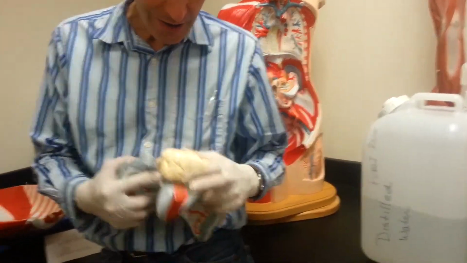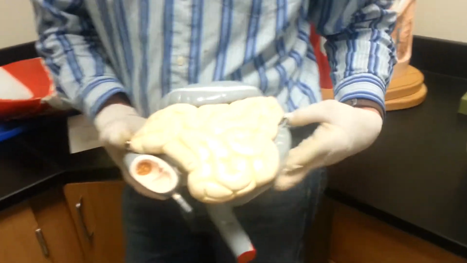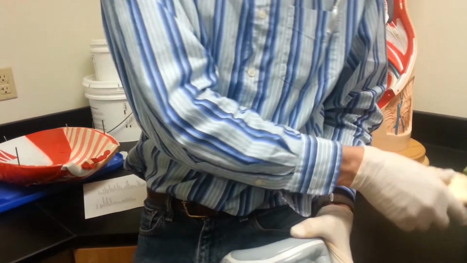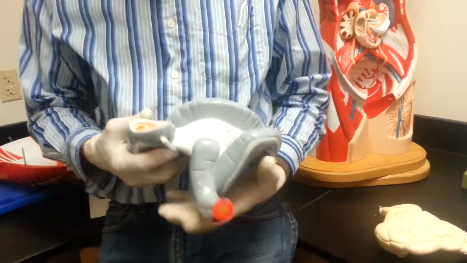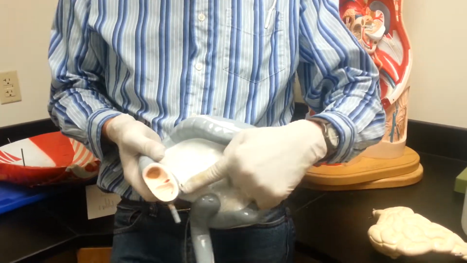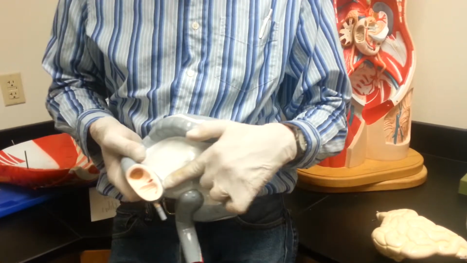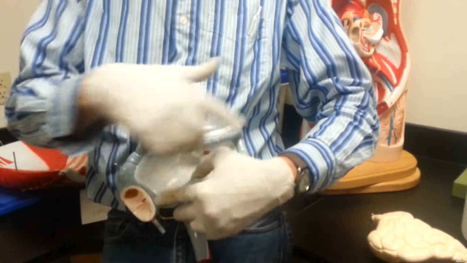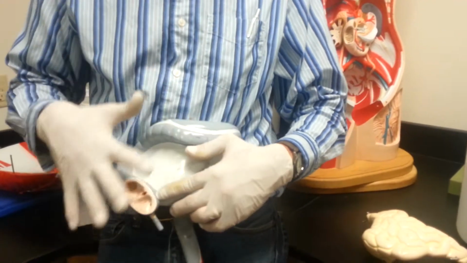All right. The colon, large intestine or colon. In a cat, it's just large intestine because it looks a little different. Cats are pretty carnivorous. But in a human, the small intestine comes in here. This is the last part of the small intestine, the ileum. And then the large intestine goes up like this, over, down. There are different names for the different regions of the large intestine.